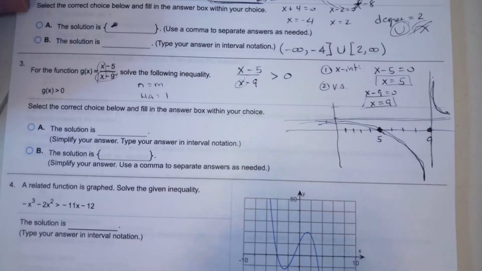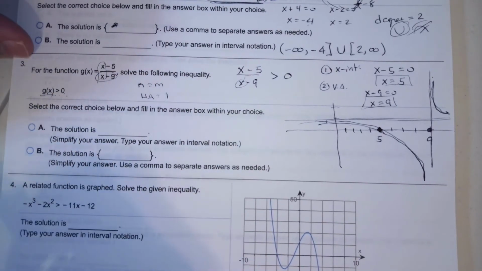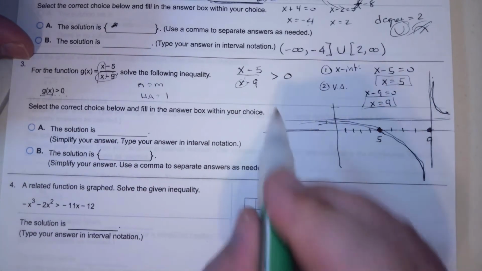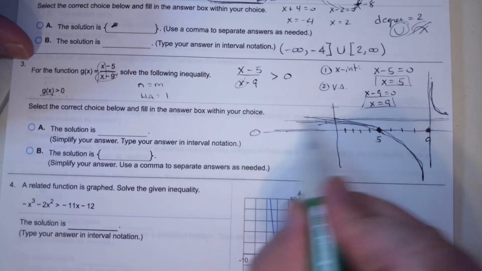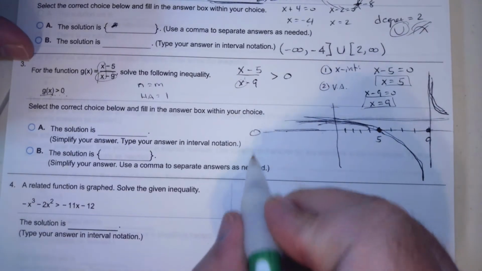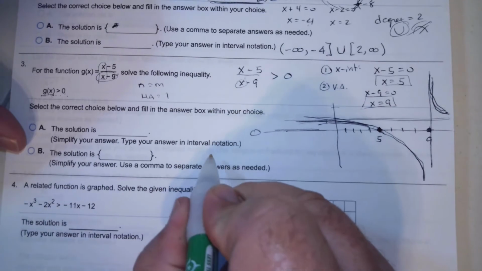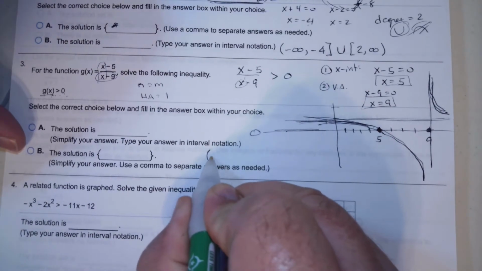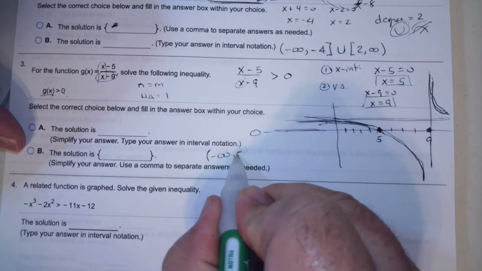So there's our graph. We're looking, where's the graph above 0? So here's the x-axis. This is where it's 0. Here's one part, and all this. So the solution set is from negative infinity to positive 5.